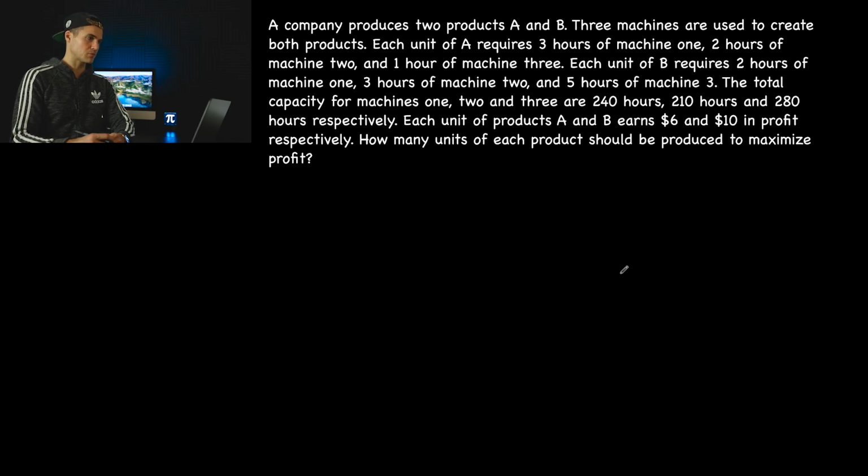So let's read what's going on. We got a company that produces two products, A and B. 3 machines are used to create both products. Each unit of A requires 3 hours of machine 1, 2 hours of machine 2, and 1 hour of machine 3. Each unit of B requires 2 hours of machine 1, 3 hours of machine 2, and 5 hours of machine 3. The total capacity for machines 1, 2, and 3 are 240 hours, 210 hours, and 280 hours respectively. Each unit of products A and B earns $6 and $10 in profit respectively. How many units of each product should be produced to maximize the profit?